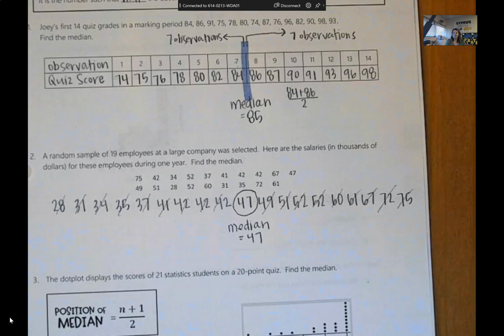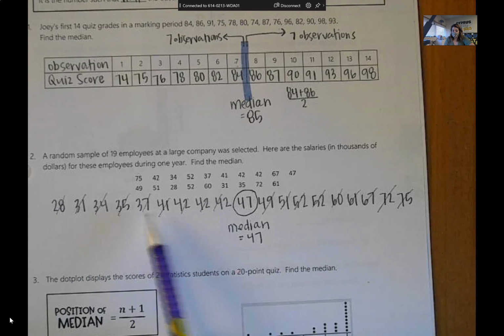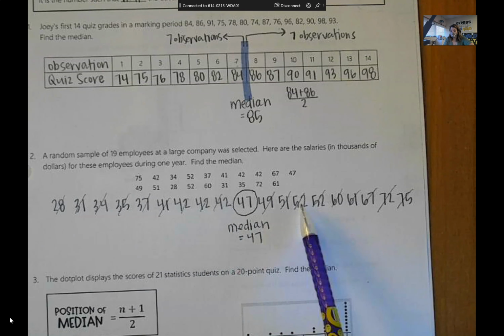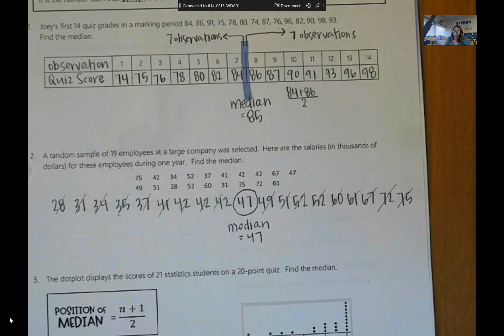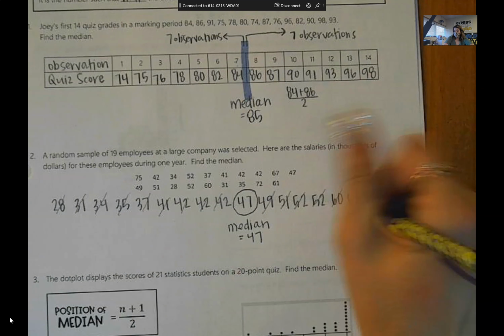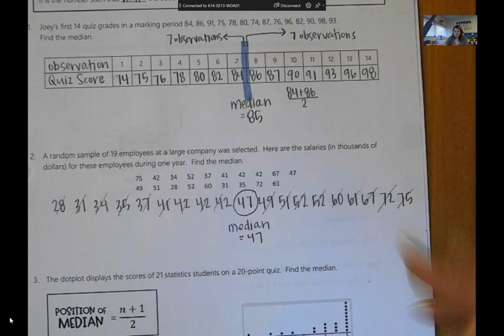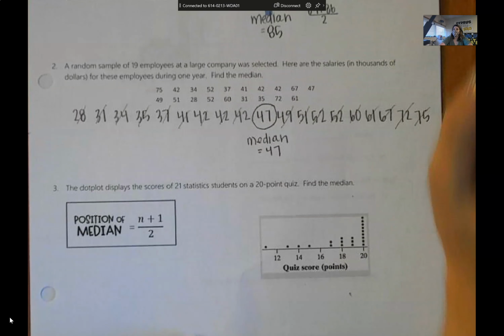Now we have to verify that the same number of observations are to the left as to the right. So I'm going to count 1, 2, 3, 4, 5, 6, 7, 8, 9 to the left. 1, 2, 3, 4, 5, 6, 7, 8, 9 to the right. You're hanging in? Was that a yes? Yes? Okay.